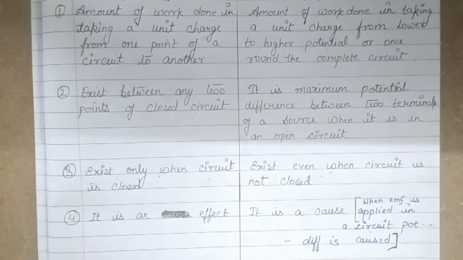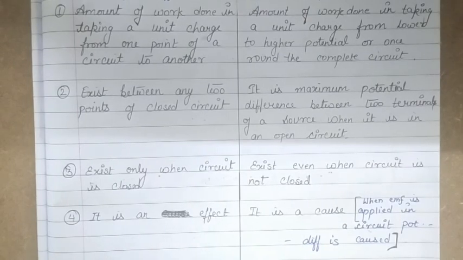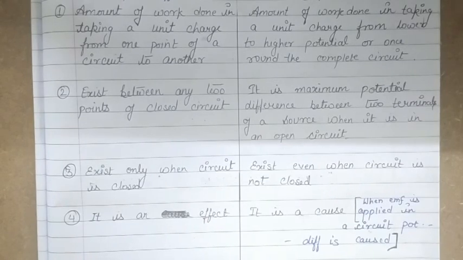What does it mean? It means when we apply an EMF in a circuit, potential difference is caused due to that. जब हम सोर्स लगाते हैं किसी सर्किट में तो उसके पास उसका EMF ऑलरेडी होता है, बट उस EMF को लगाने की वजह से सर्किट में पोटेंशियल डिफरेंस हमें मिलता है. तो पोटेंशियल डिफरेंस इज एन इफेक्ट ऑफ EMF, or we can say EMF is the cause due to which potential difference exists.